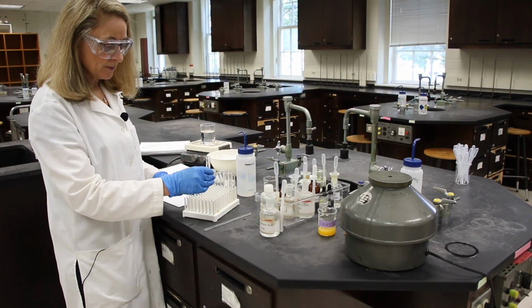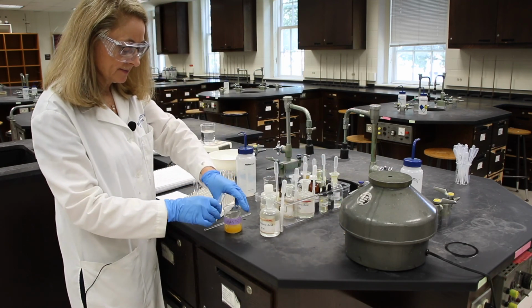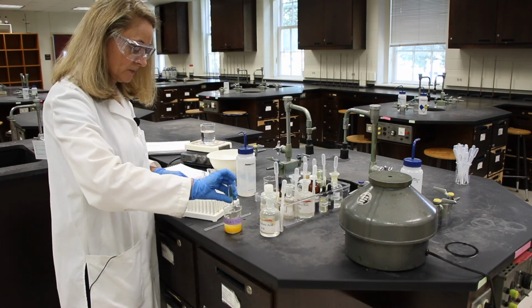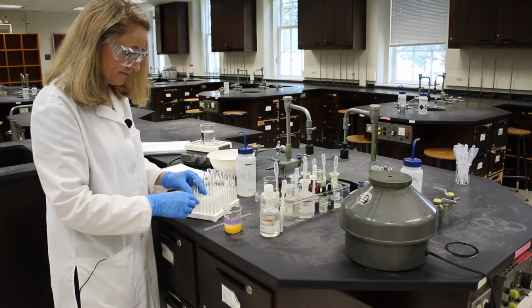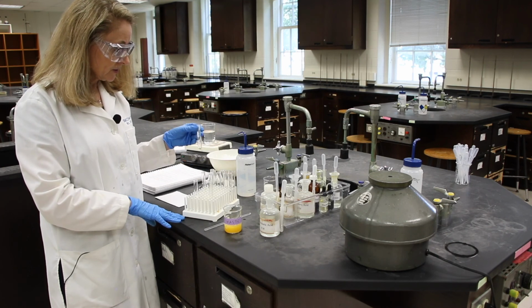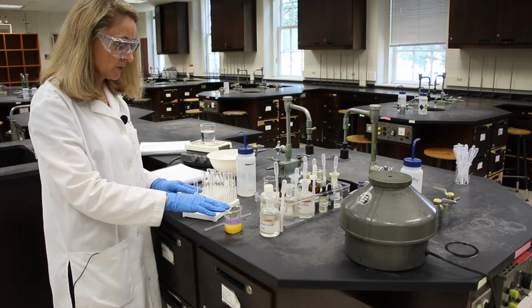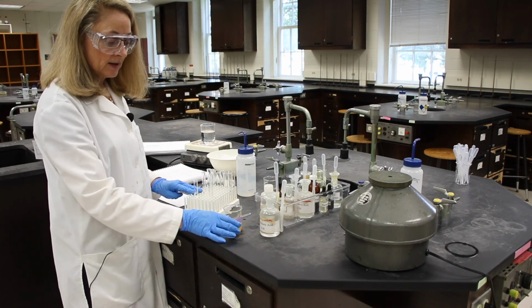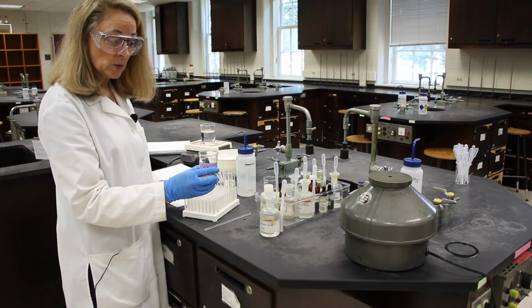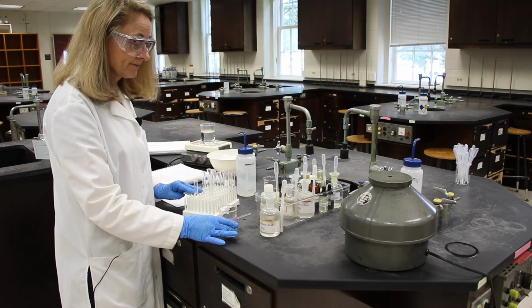Okay, now that we're done with this, we can dispose of this to hazardous waste. And we're done with the lab. We can now clean up, maybe give each one of these test tubes a quick rinse with DI water to hazardous waste, and dispose of the hazardous waste in the carboy in the back hood.